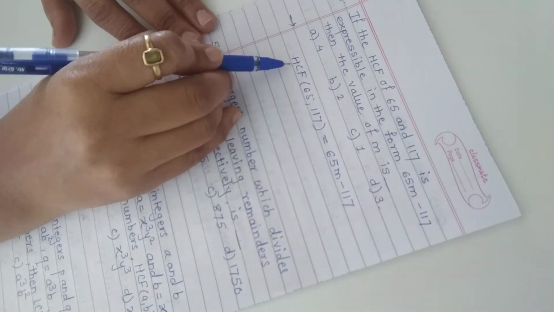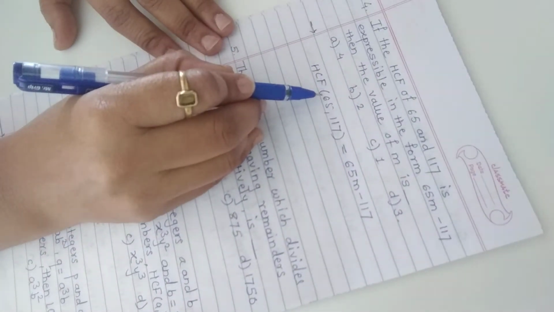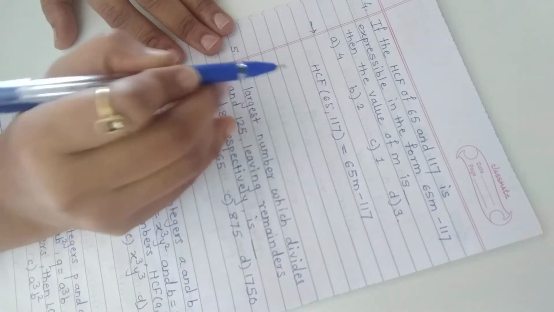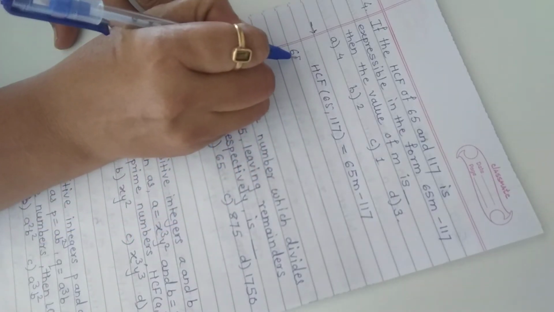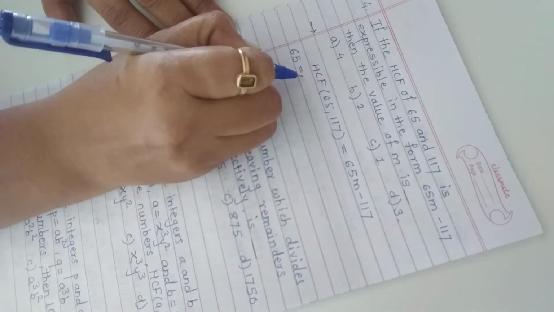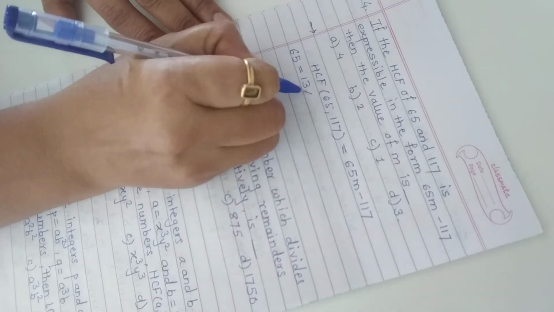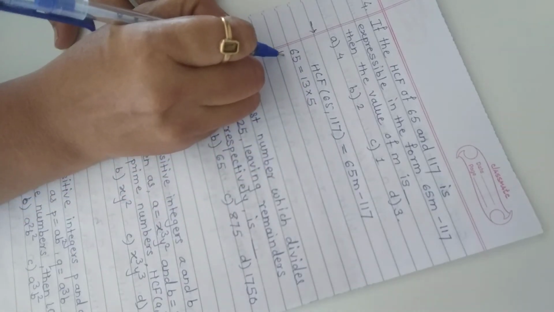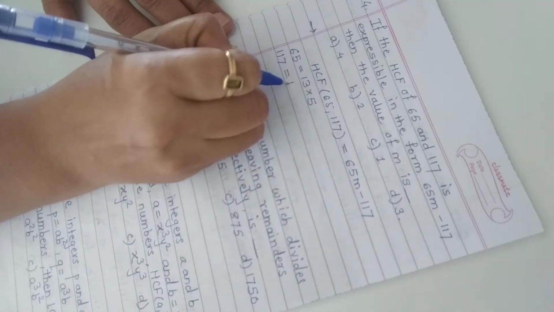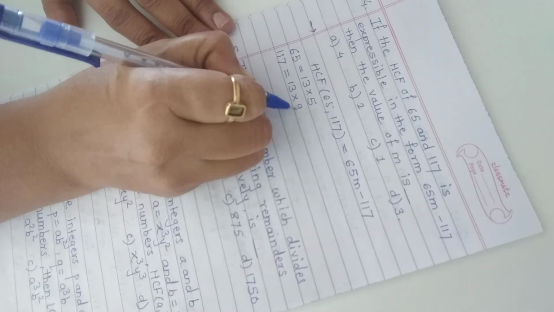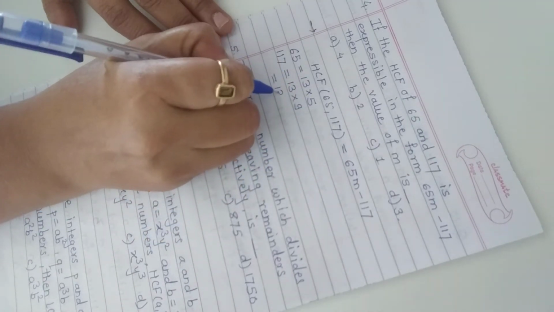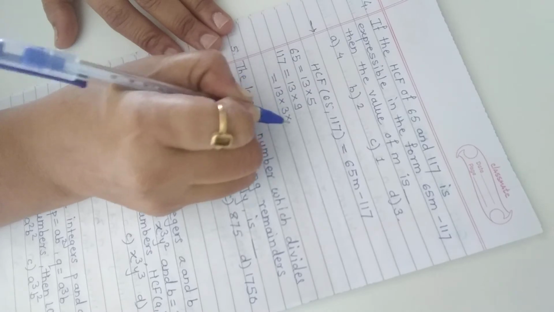For this, we have to first find the HCF of 65 and 117. So factorize 65 and 117. 65 is equal to 13 into 5 and 117 is equal to 13 into 9, that we can write as 13 into 3 into 3.